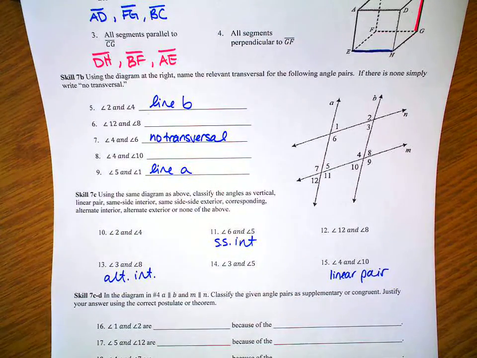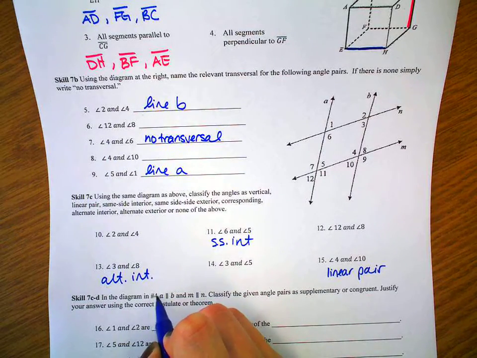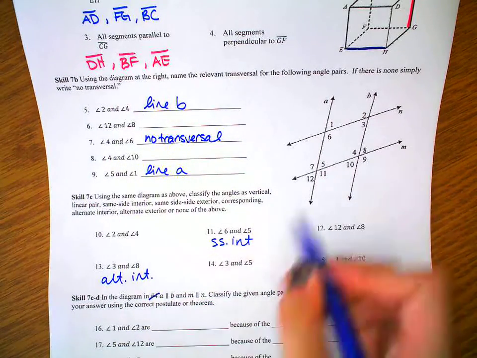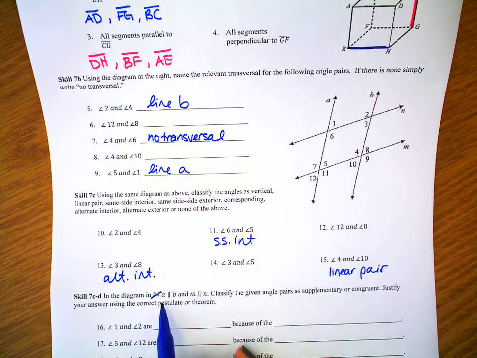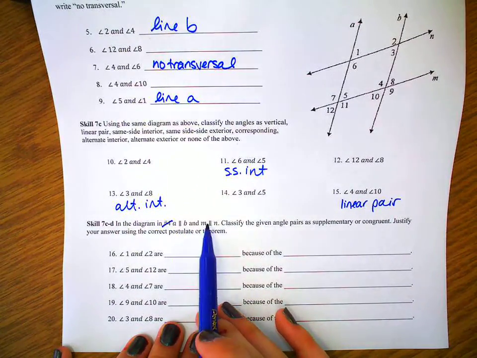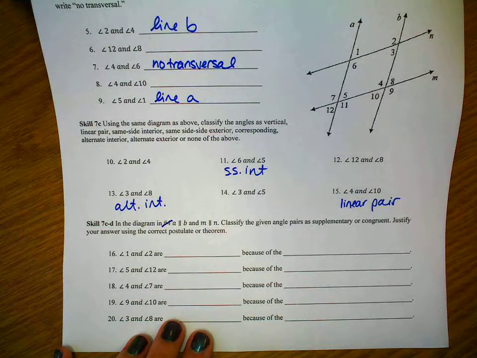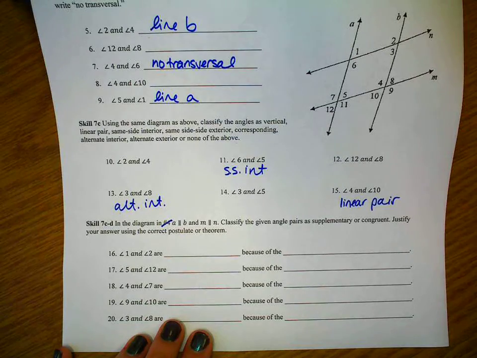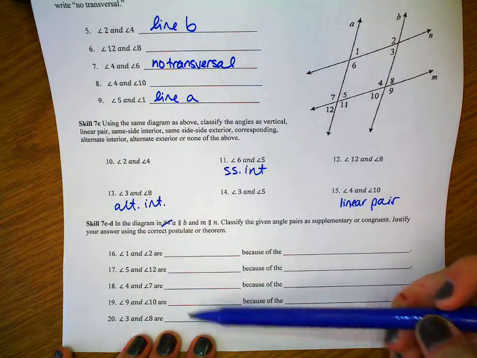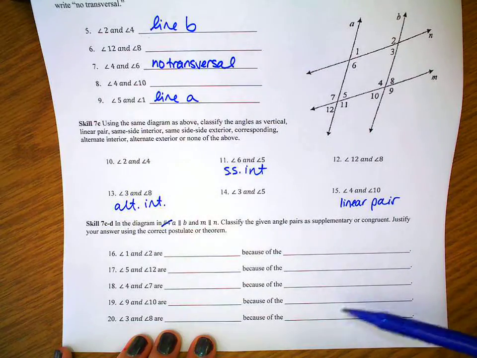Okay, moving on, we're still using the image above, so it shouldn't say in the diagram in number 4, it's really still the diagram just from above. We're adding information on, and we're saying that A and B are parallel, and that M and N are also parallel. This helps us out because now we know that our angle relationships have rules that we can follow. So the congruent and supplementary, these hold true.